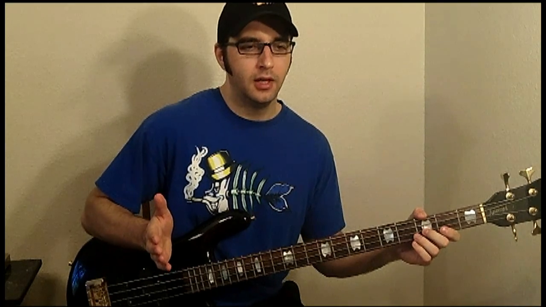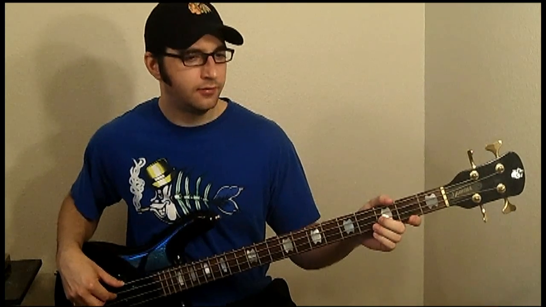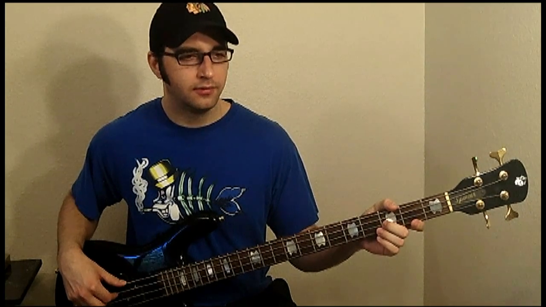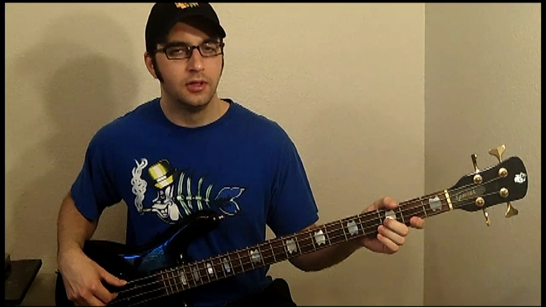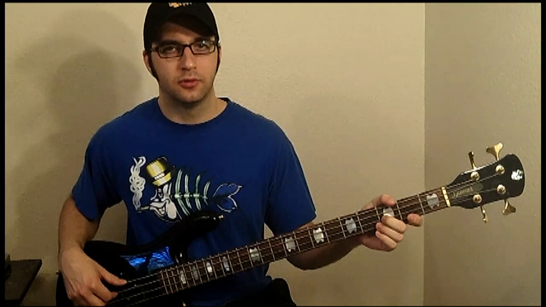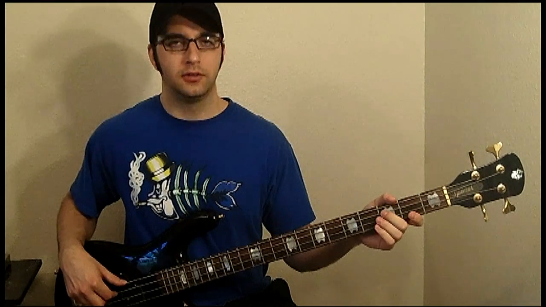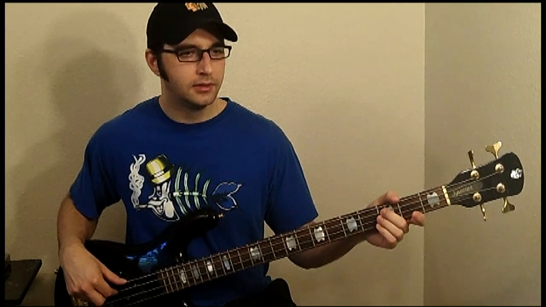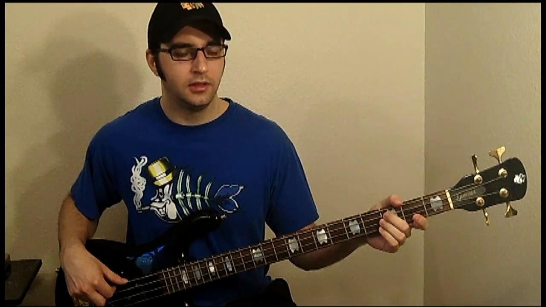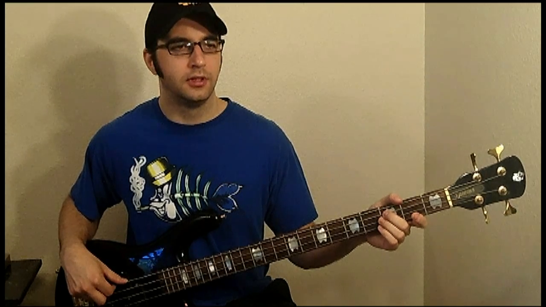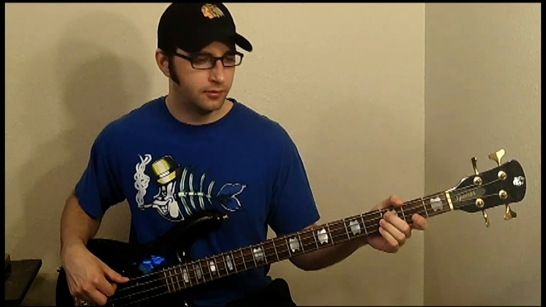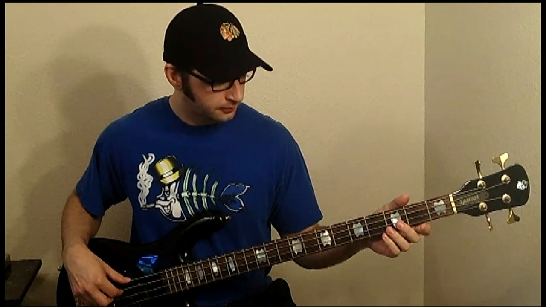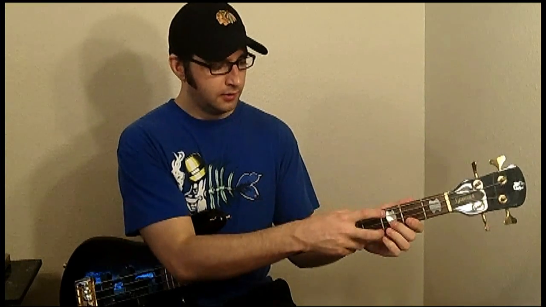Then after the 1 chord, we're heading to F, which is the 4 chord. And this chord, in our particular example, will be played for 2 measures, or 8 beats. F, 2, 3, 4, F, 2, 3, 4. So that's the 4 chord. And then we're going to go back to the 1 chord, which is C. C, 2, 3, 4 for 2 measures. 2, 3, 4.